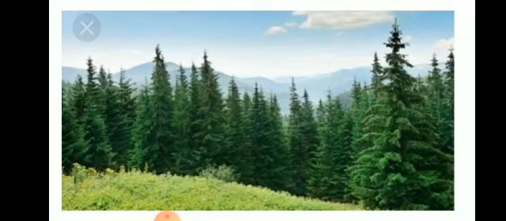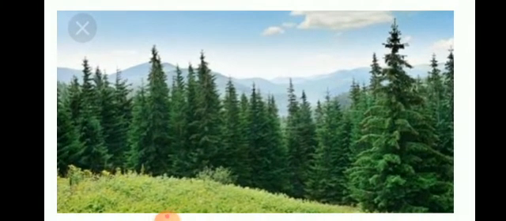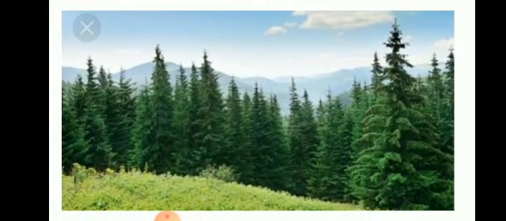Plants like pine trees, and also other plants like fir, spruce and deodar, are the trees which mainly grow in the hilly regions. The climatic conditions are very cold and heavy snowfall comes here. You can see this mainly in Kashmir and Ooty.